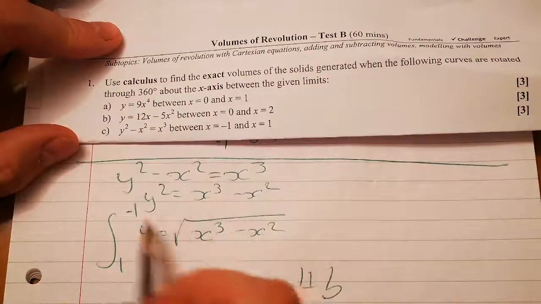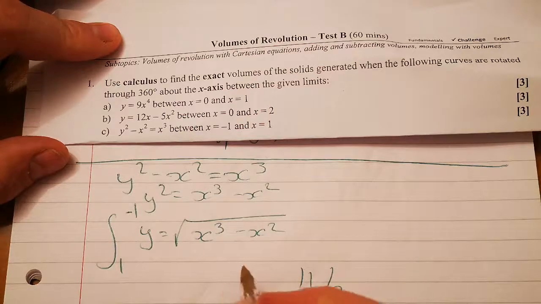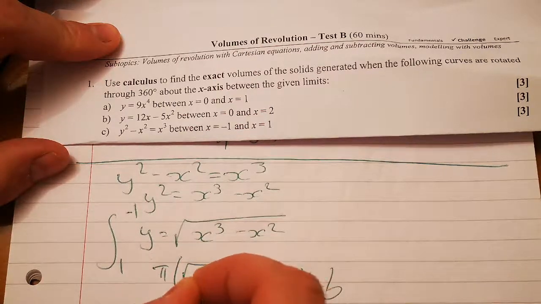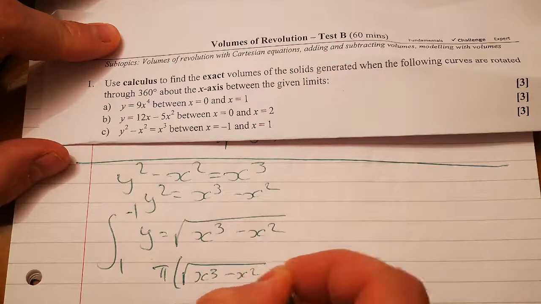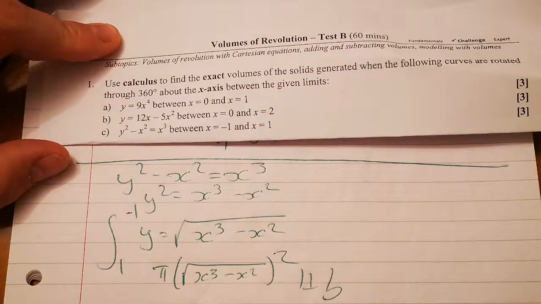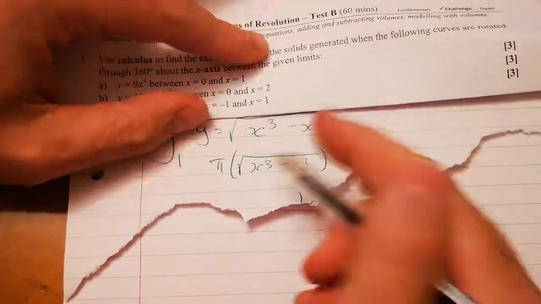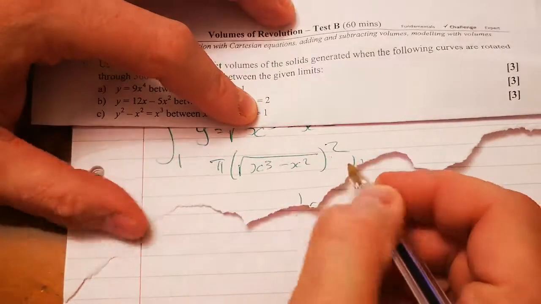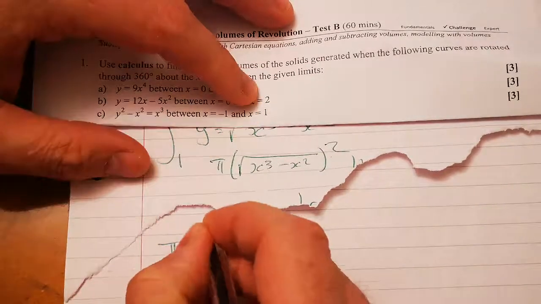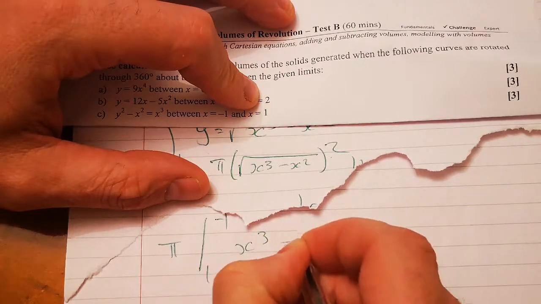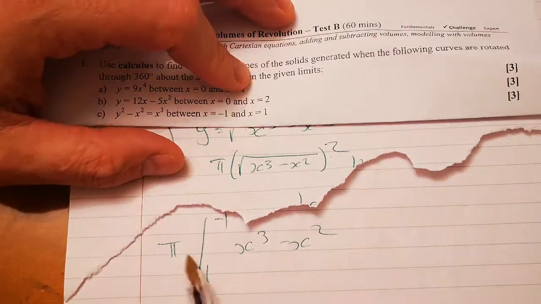Okay, don't get scared about this square root, because the first thing that we have to do is times this by pi. So square root of x cubed plus x squared, and then square it. When you square it, the square root and square cancel out. I'm going to bring my pi over. So pi, from minus 1 to 1, of just x cubed plus x squared, because I've squared it.